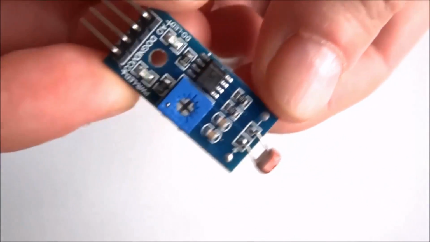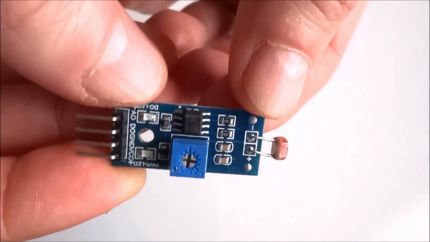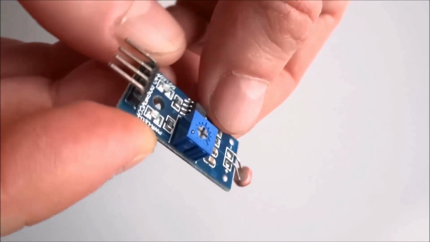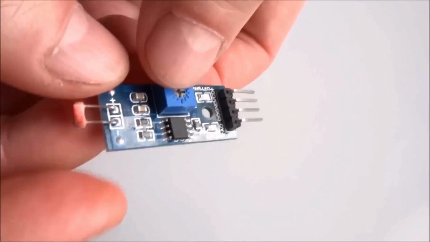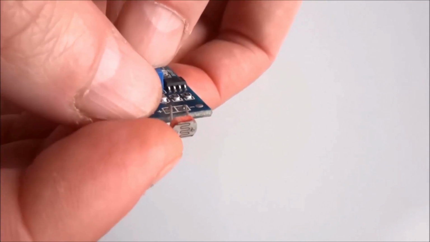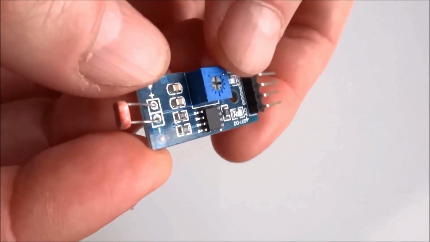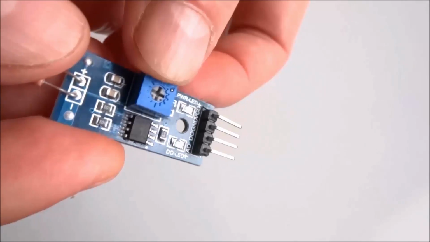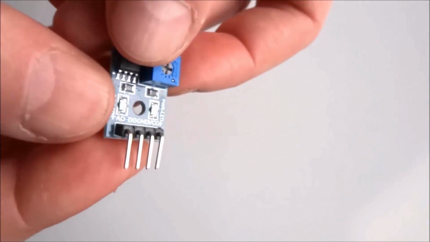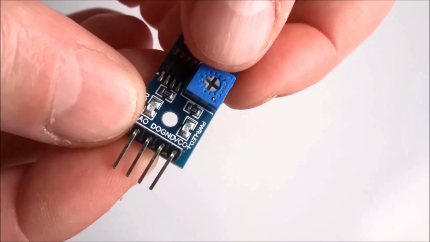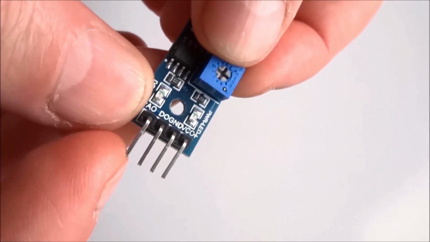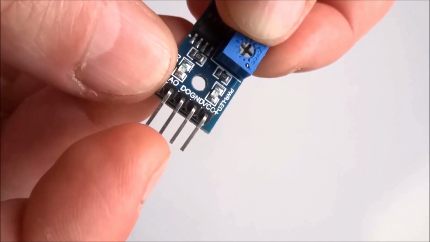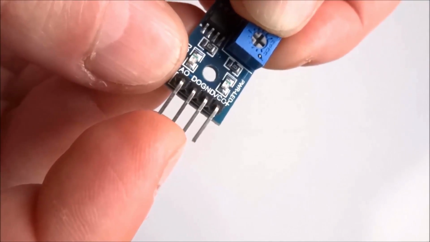For the next project, I will use the photoresistor module from my IoT kit from Maker Fabs. This module contains an analog photoresistor and a digital comparer. The module is capable of outputting both analog and digital signal, and it can be connected to an analog or digital pin on the Arduino. It also has 2 pins to provide power and ground.